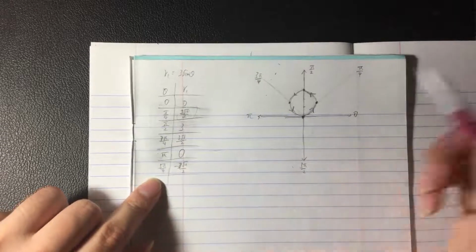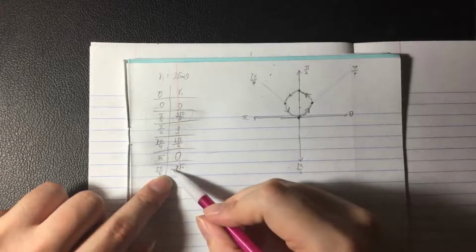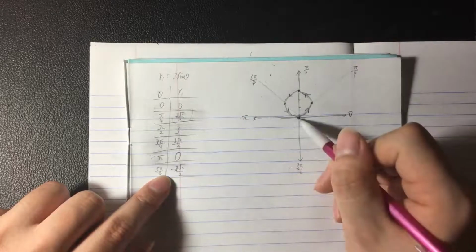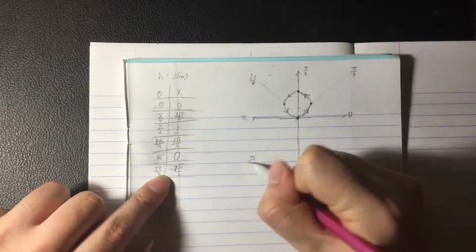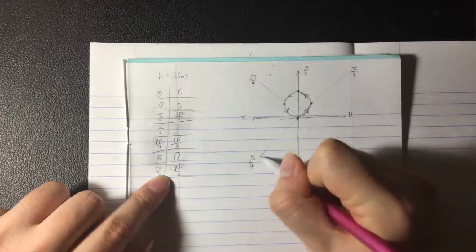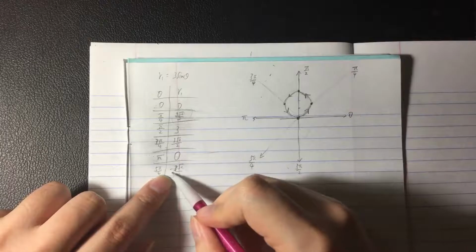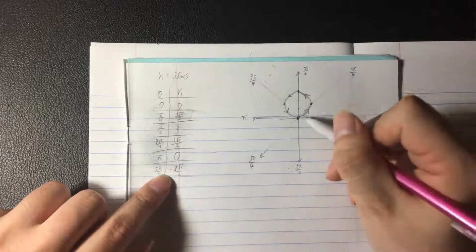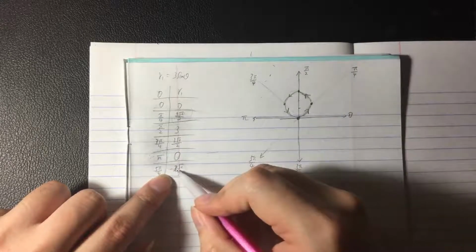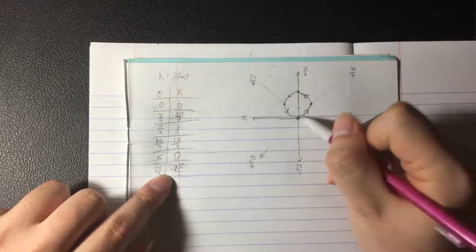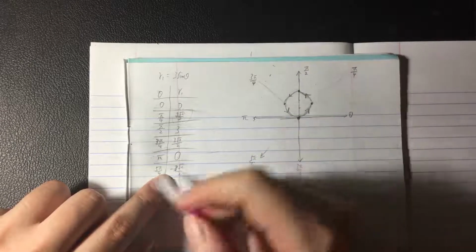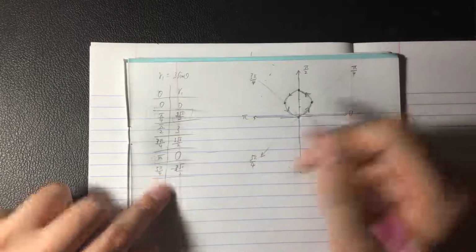If we plug in 5 pi over 4, we get negative 3 radical 2 over 2. This is the direction 5 pi over 4. In this direction, r is positive. But here, since r is negative, it goes in the opposite direction, to negative 3 radical 2 over 2. So the curve repeats itself. After pi, the curve repeats itself, so we don't need this.